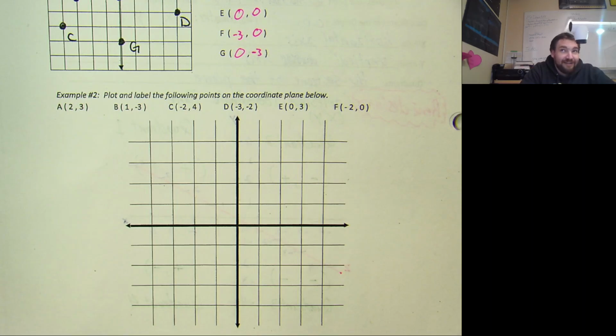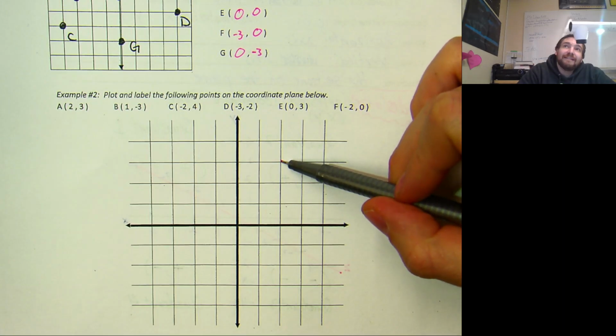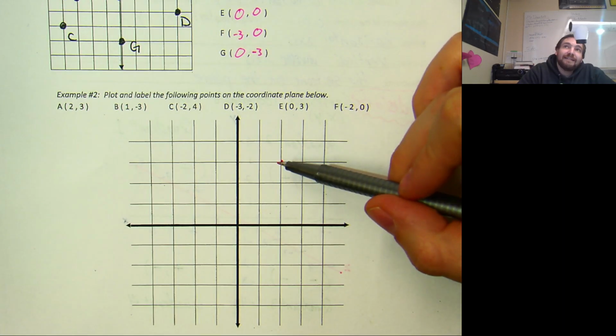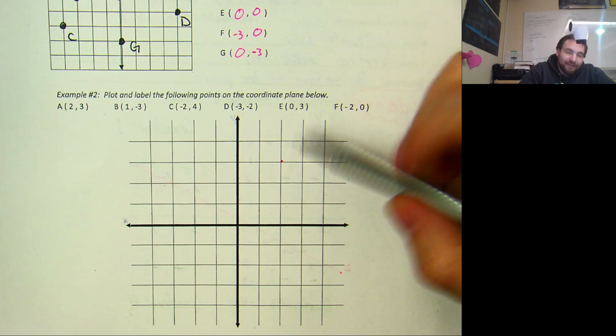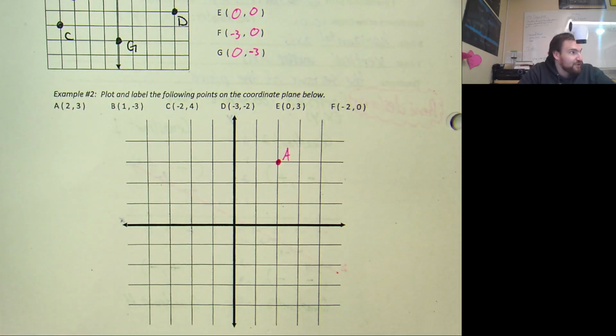Where's point A? Right here? Why there? Because X is... Cool. Love it. There's A.